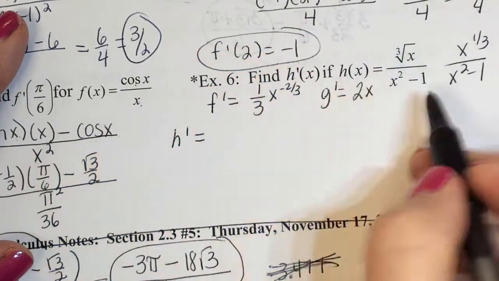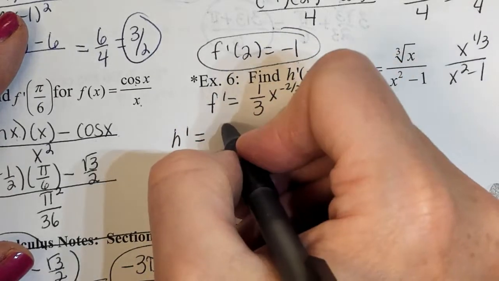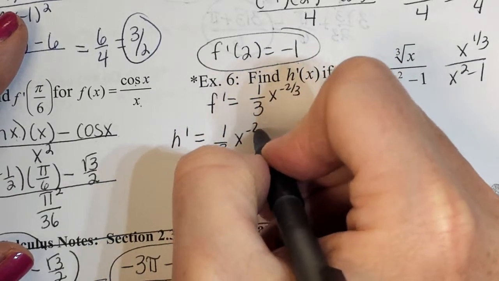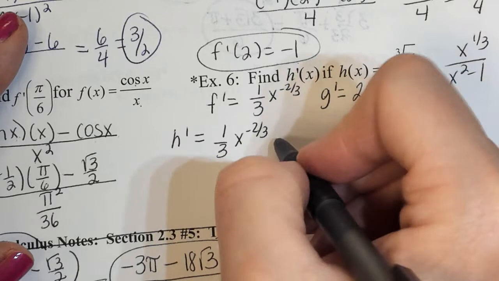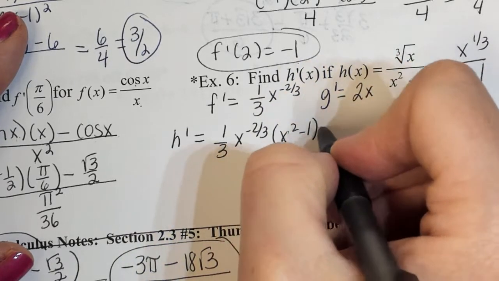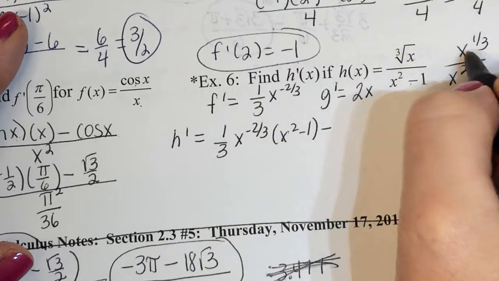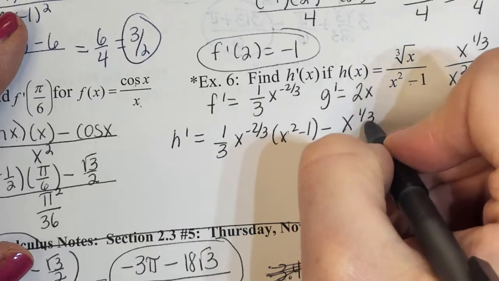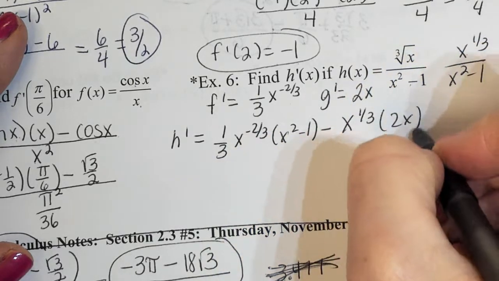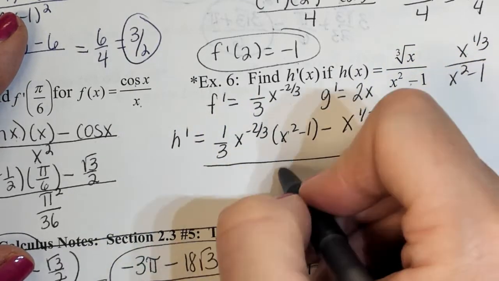So now when I go to do the derivative of the whole thing, I have to do f prime times g minus f times g prime, all over g squared.